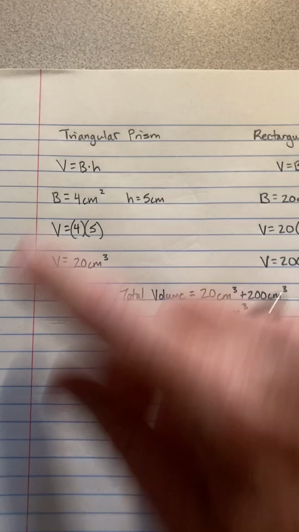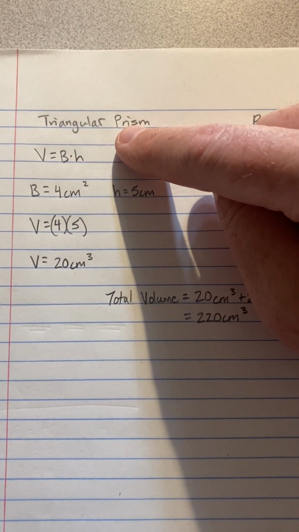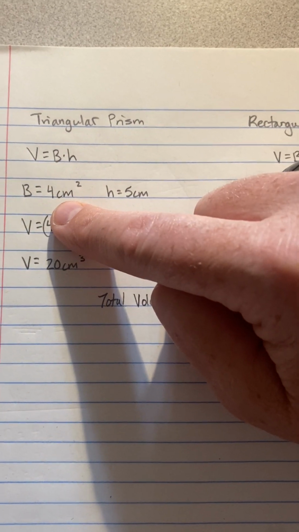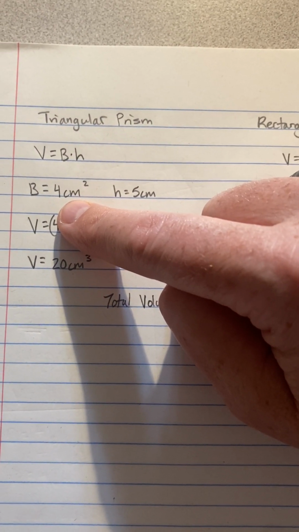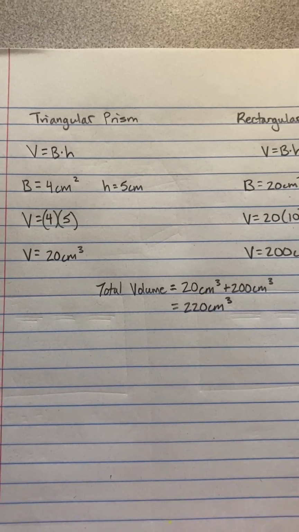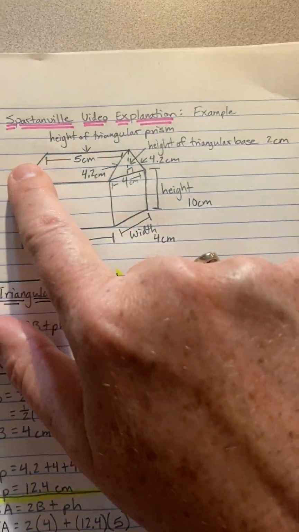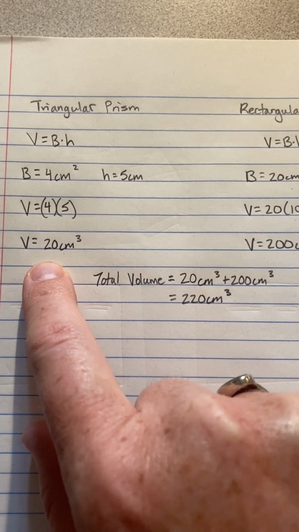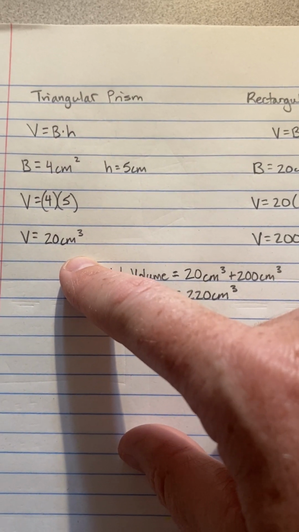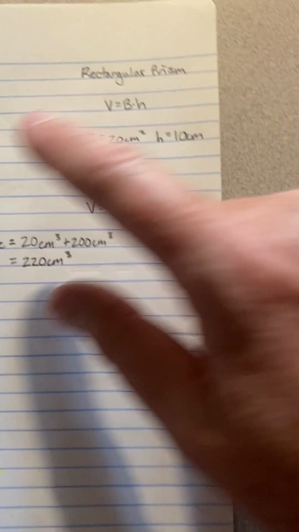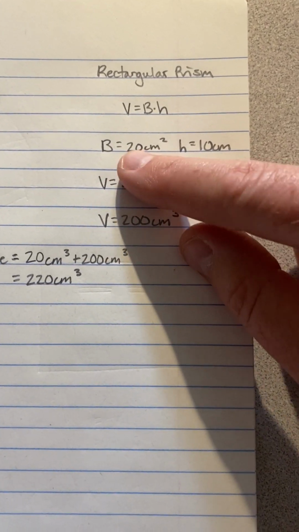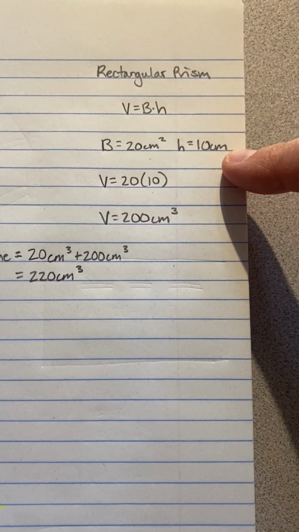So I've already gone over the measurements. I've got a triangular prism. The volume is area of the base times the height. So the area of the base was 4 square centimeters, like I explained on the first page. And then the height of that prism was the 5. And so then the area of the base times the height would just be a total of 20 cubic centimeters for the volume. For the rectangular prism, the area of the base was the rectangle, so that was 5 times 4, which was 20, and then the height is 10.